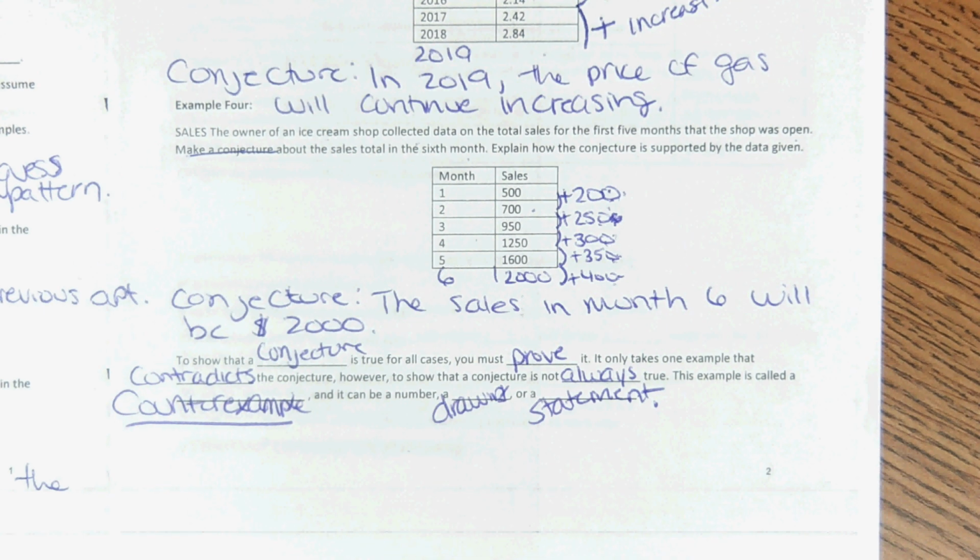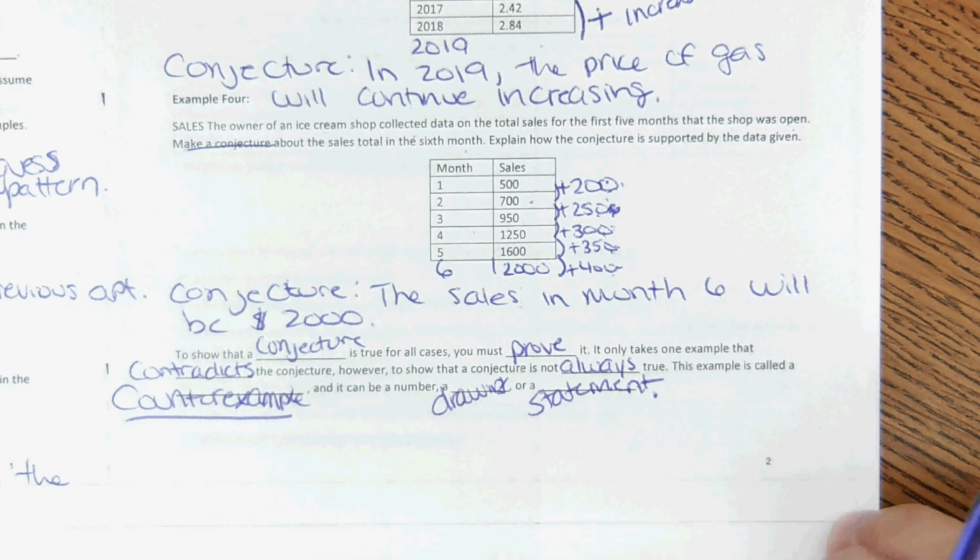Okay, just have half a page more. Ready, set, next. Counterexample, yes.